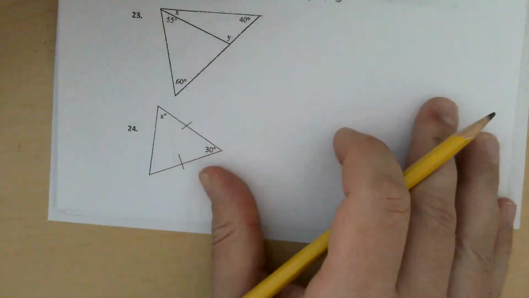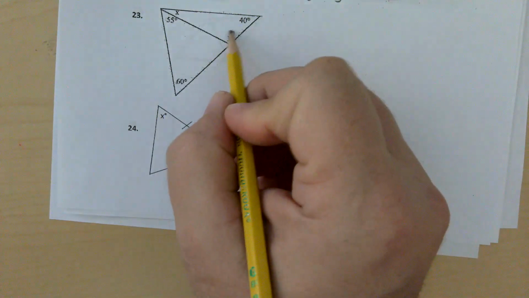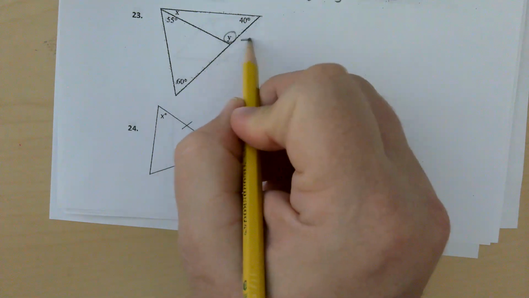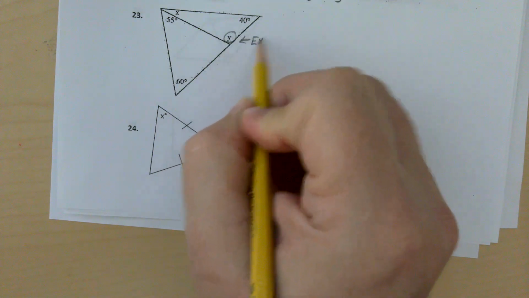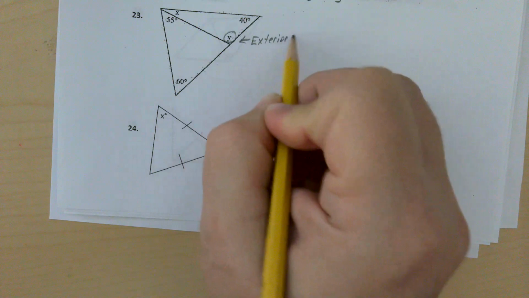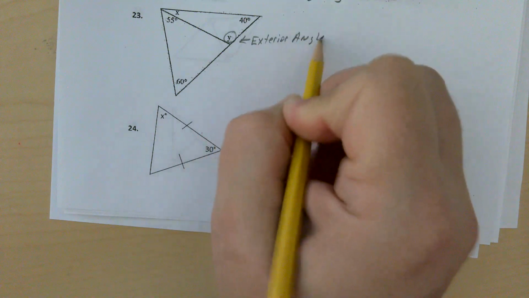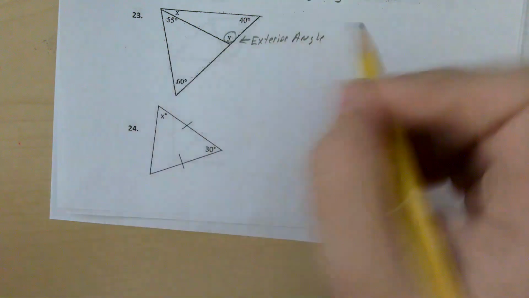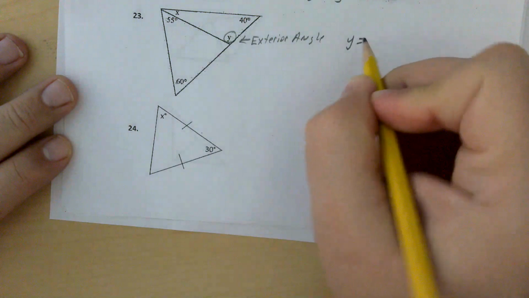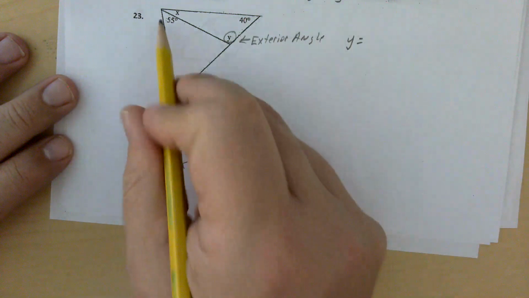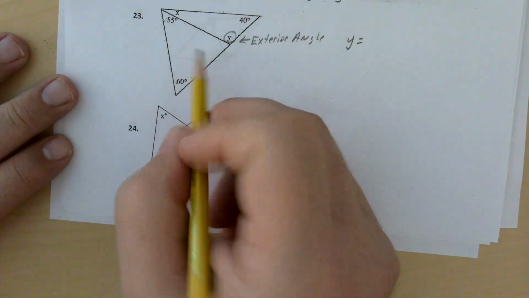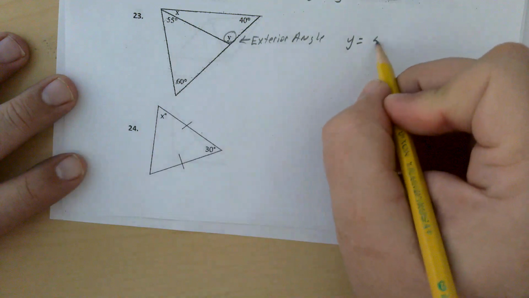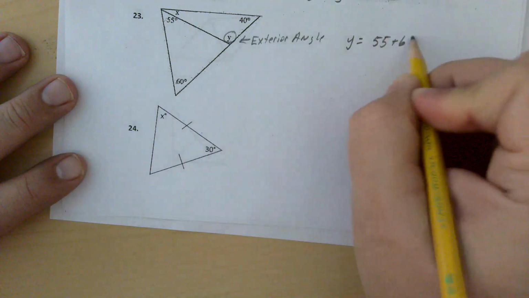This one, what I'm hoping that you're going to see, this y is an exterior angle. So exterior angle. And you're going to need to go into the test knowing that an exterior angle is equal to the sum of the remote angles, okay? So I know it has to be 55 plus 60, okay?